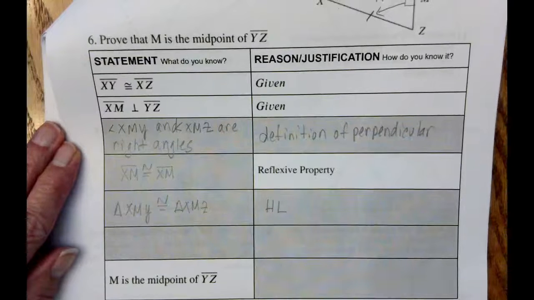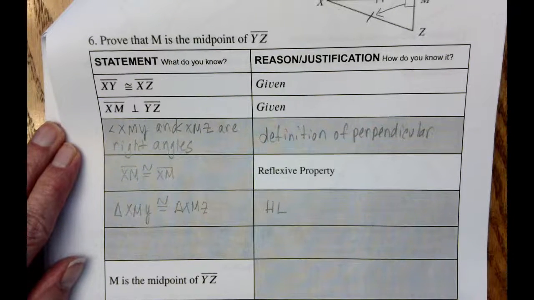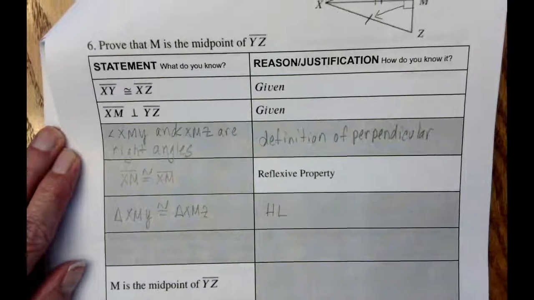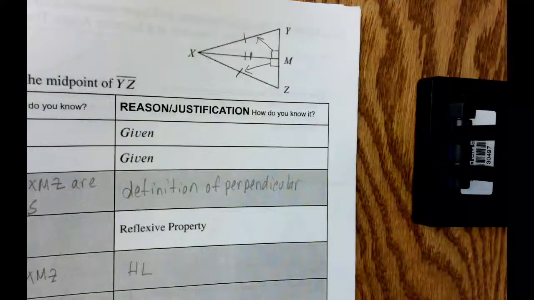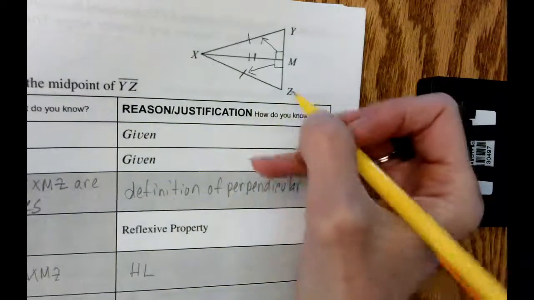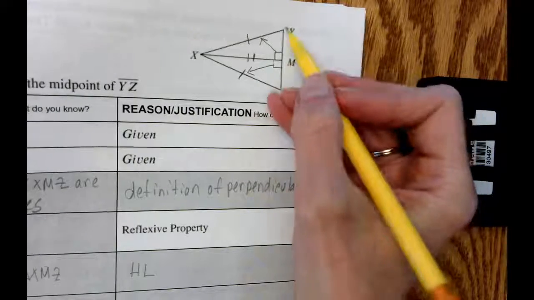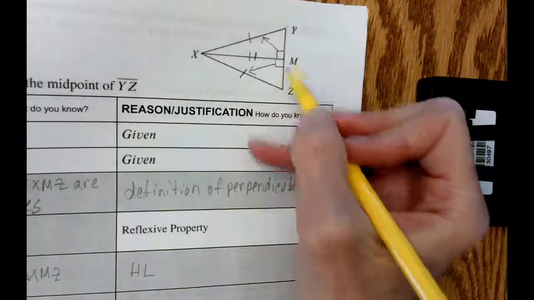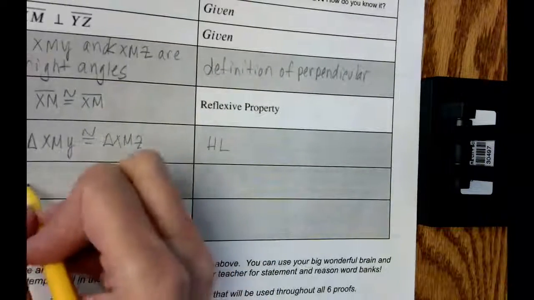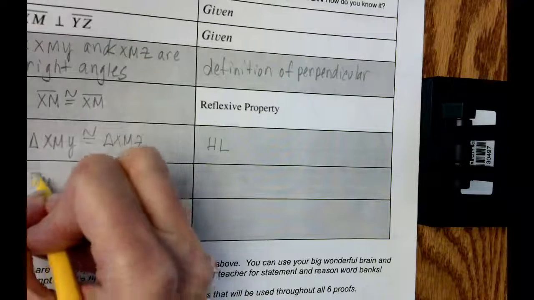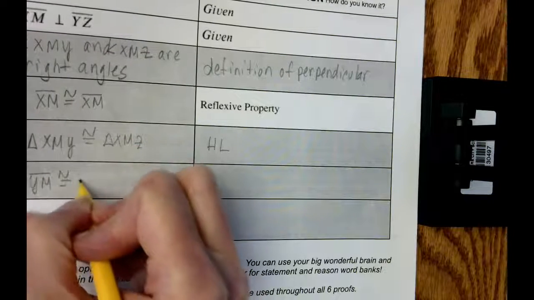And once we know that those two triangles are congruent, then what we can say is, and I want to be able to go back up to the picture here for a second, we can say that YM and ZM are congruent. So YM is congruent to ZM.